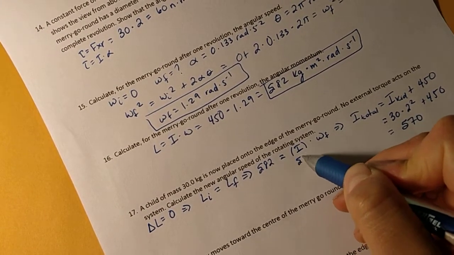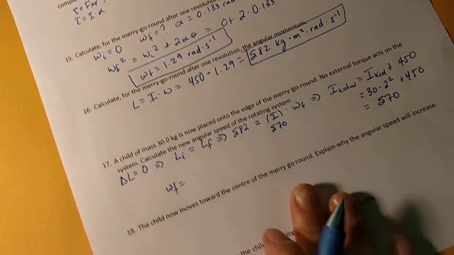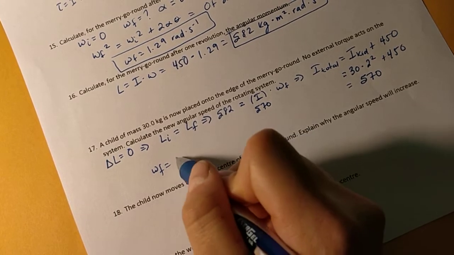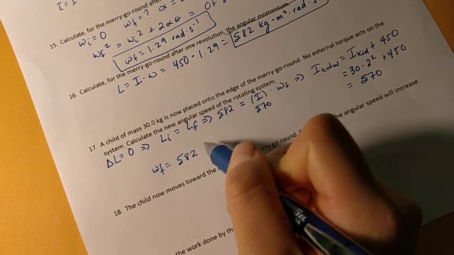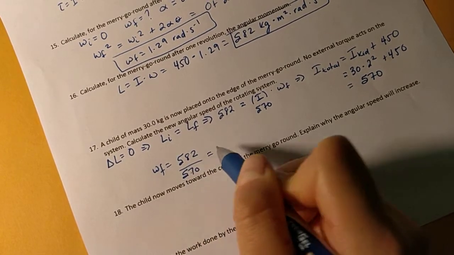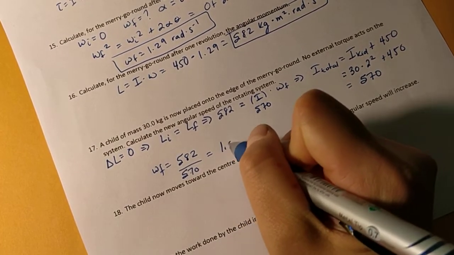So this is 570 up in here. So the final angular velocity is 582 divided by 570. 582 over 570, and I get 1.02 rads per second.